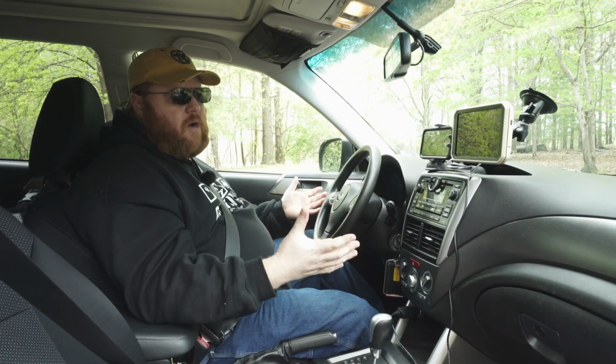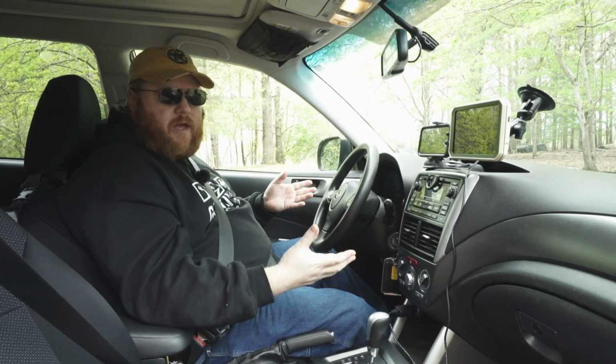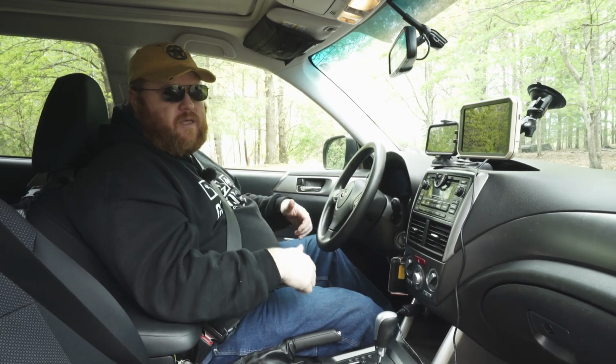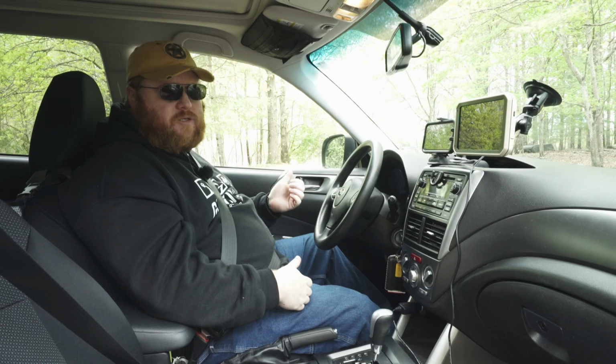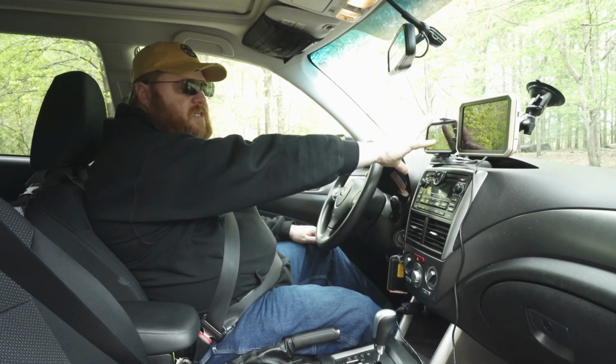All right, so here we are in the cab of CT's Subaru. He's got the rooftop tent. We're gonna hijack this and go hit the Mid-Atlantic backcountry discovery route. So here's what we do. We've got the Garmin Overlander, we've got my cell phone.